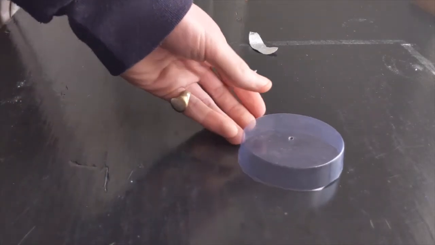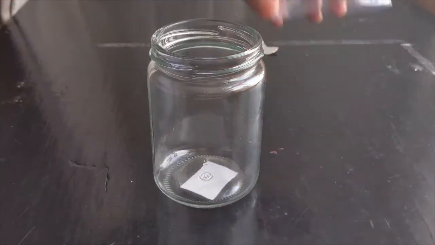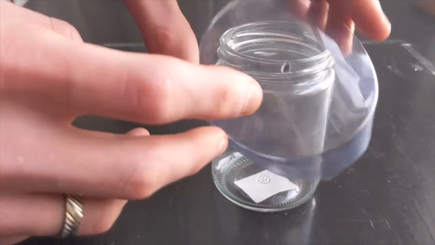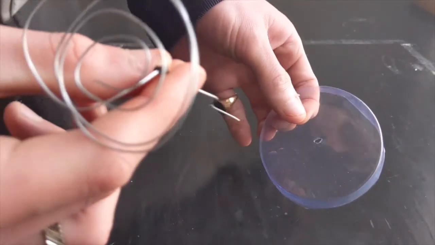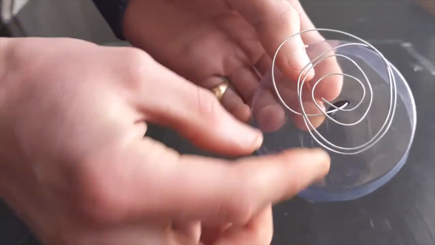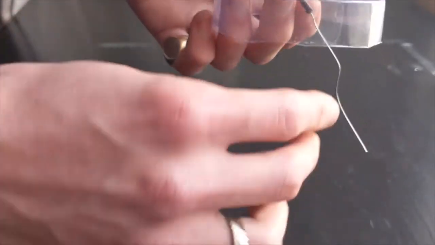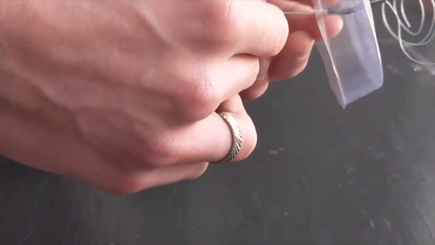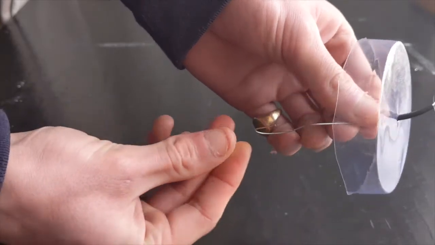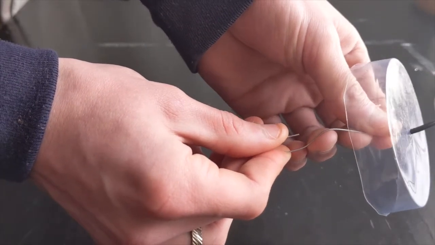Now cut your cardboard or plastic so it will fit nicely on top of your glass jar, and poke a hole in the center of this so our wire and the insulation wrapped around it can fit through. Put your wire through the hole, and make sure that its contact sits on the insulated part.